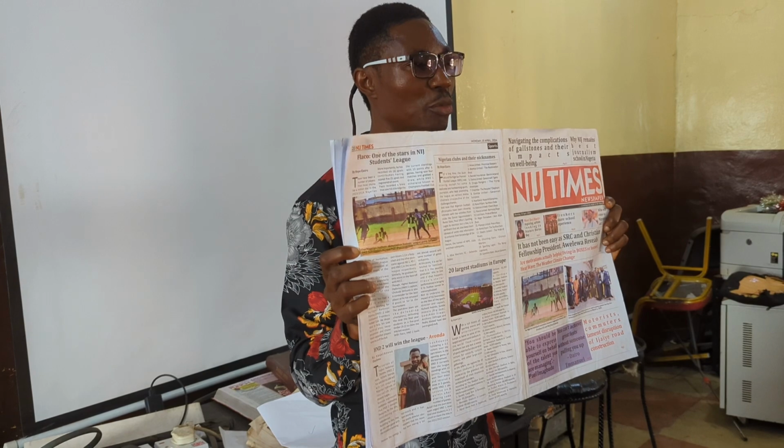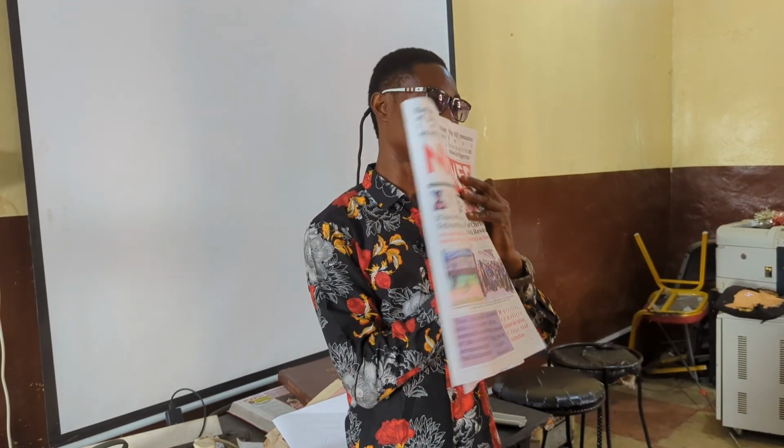Look at it now that I've opened it. You fold it to yourself. It is at the left hand side. The back is at the right hand side. By the time you turn it into the normal page, how to read it, it's already at the front page. So take note of that.